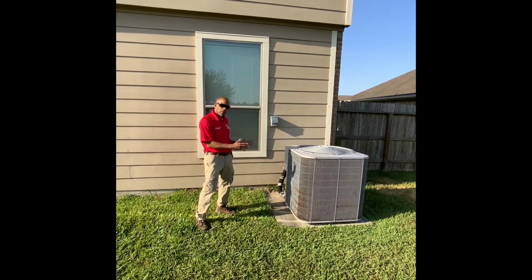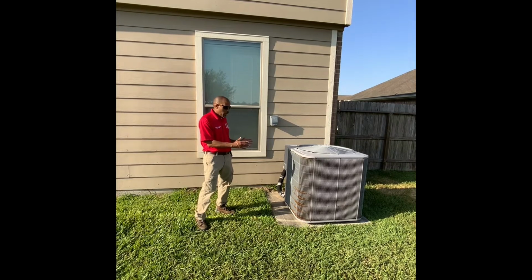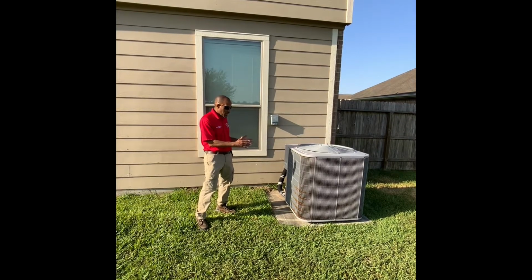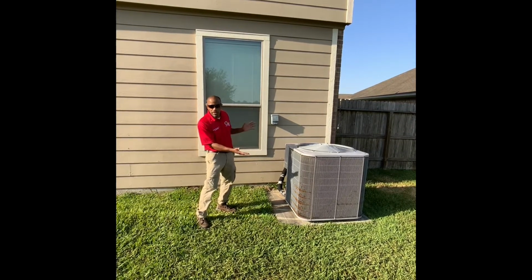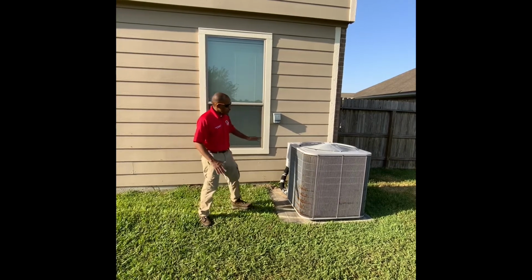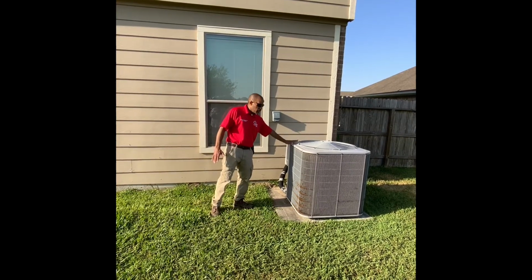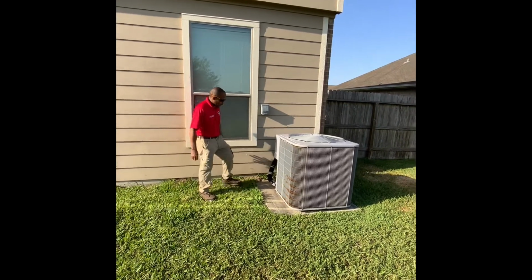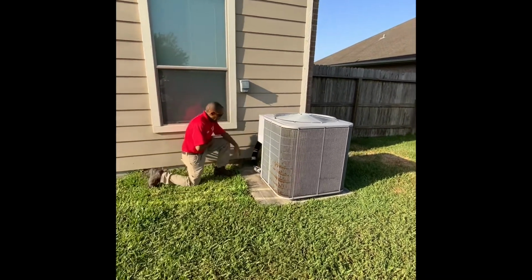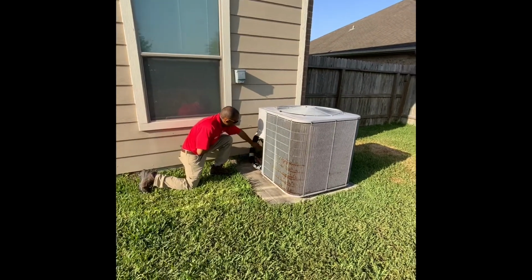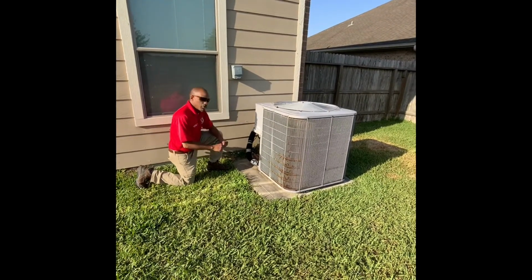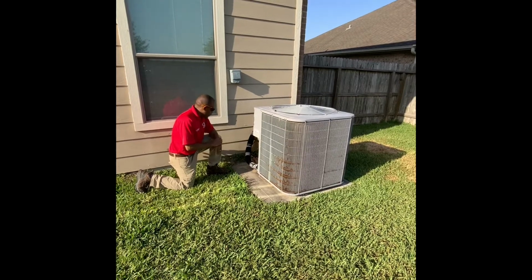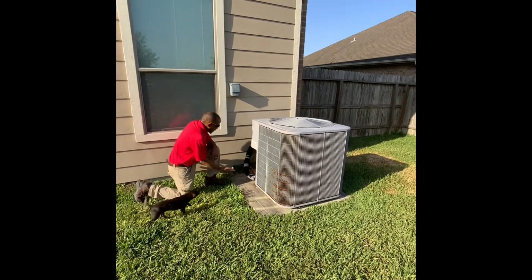A lot of times we go in homes and one of the common problems is that the condenser unit is actually not level. So you want to make sure that your condenser unit is level on the pad. Another thing we're looking at is your HVAC lines, your suction line and your liquid line, to make sure that there's not any stress on it, and there's not any oil underneath.